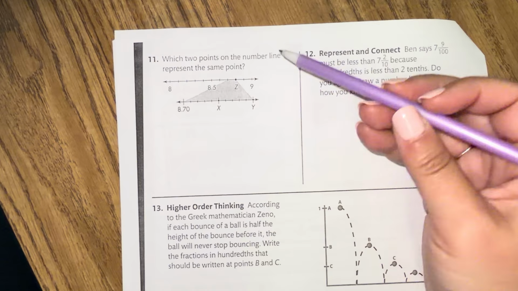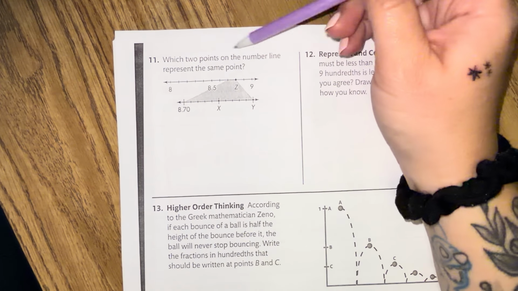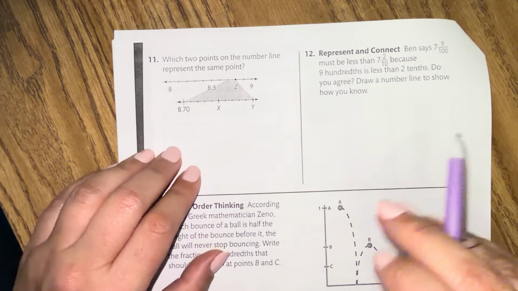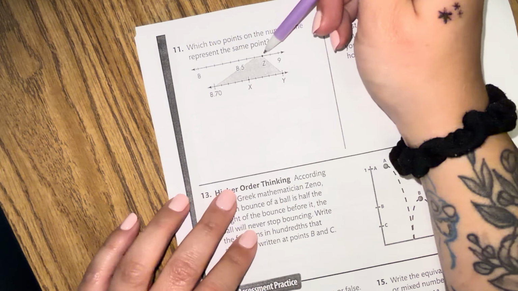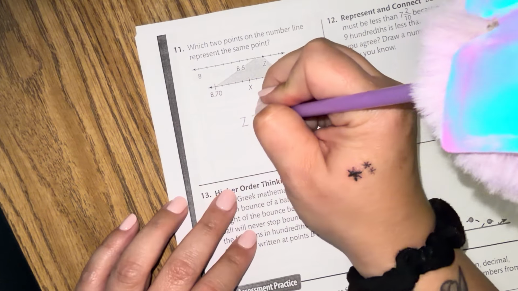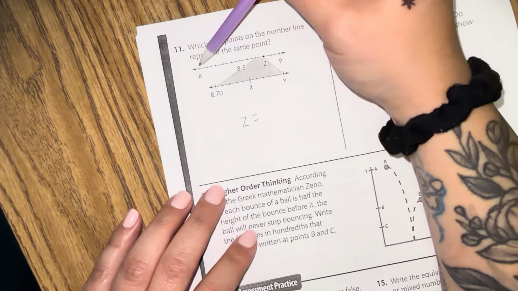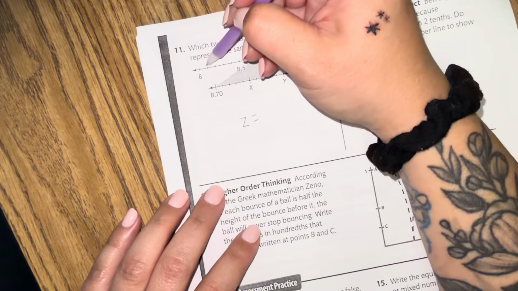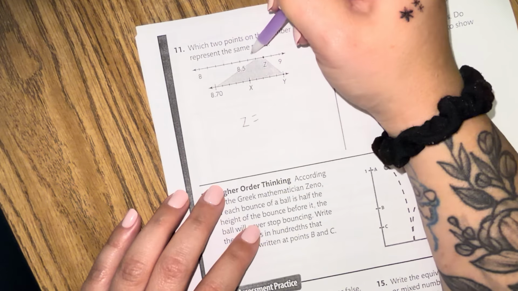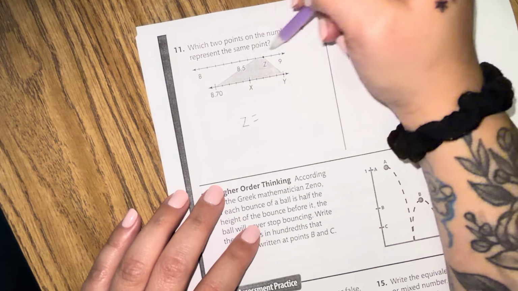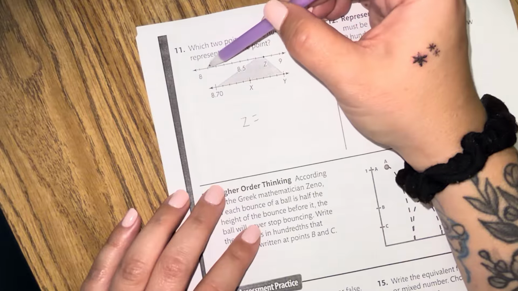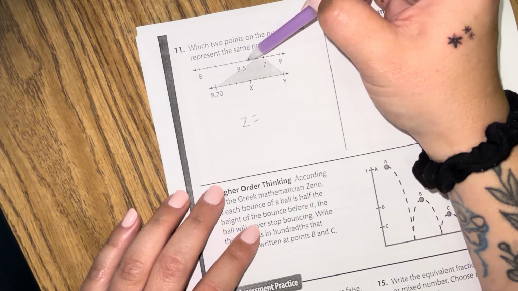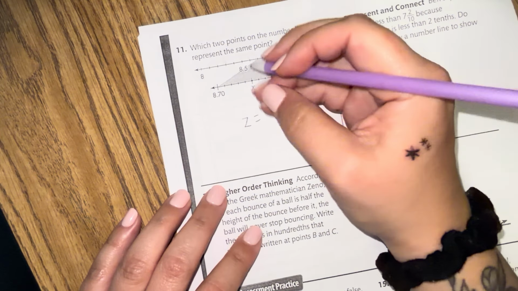All right, now we are on to the back. Number 11. Which 2 points on the number line represent the same point? All right, so we have X, Y, and Z here. So I see Z on top here. We're going to find our point for Z. I'm starting from 8 all the way to 9. Let's see what they are divided into. 1, 2, 3, 4, 5, 6, 7, 8, 9, 10. These are tenths. So this would be 8.1, 8.2, 8.3, 8.4, 8.5, 8.6, 8.7, 8.8.